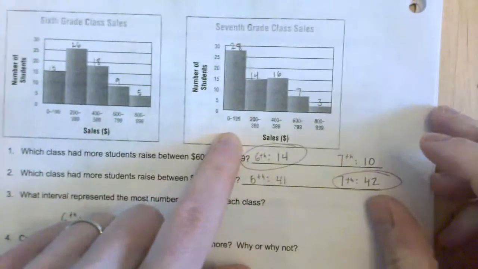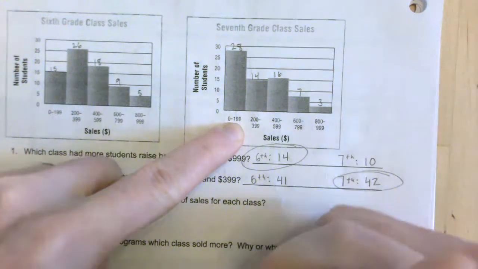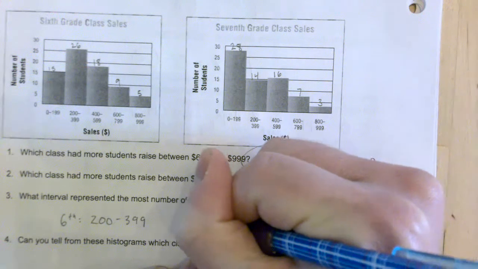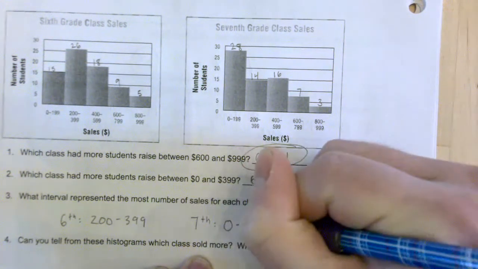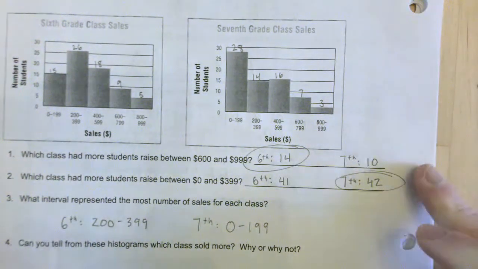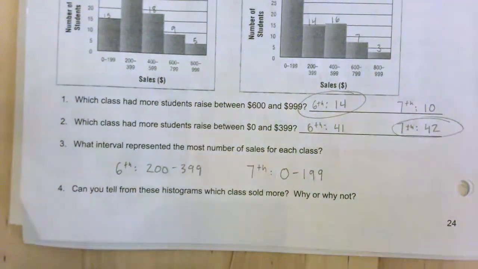And then 7th grade, different story there. More people sold between 0 and 199 than any other individual interval. 0 to 199. So that wasn't really looking to compare, it's just wanting us to see which had the most sales for each class.